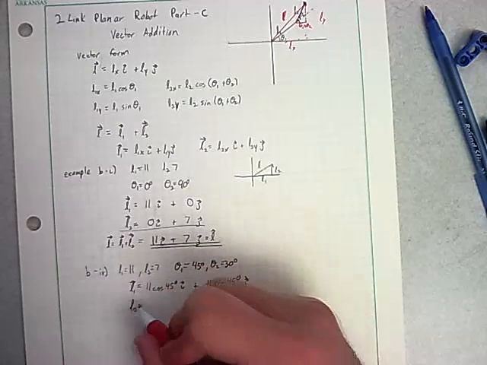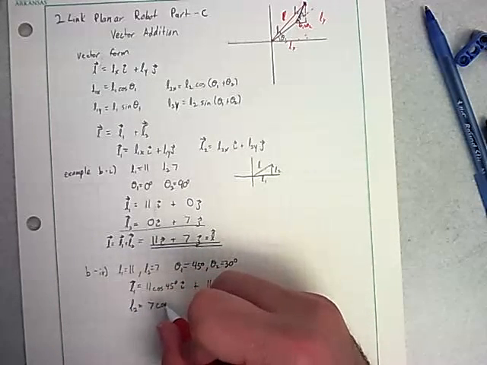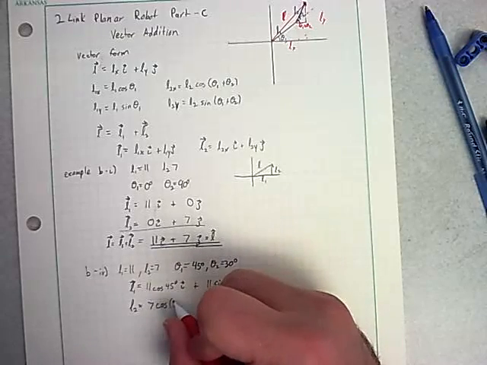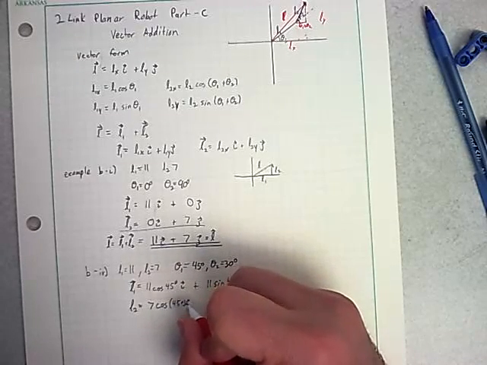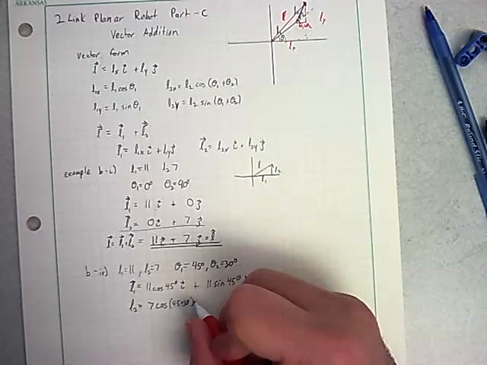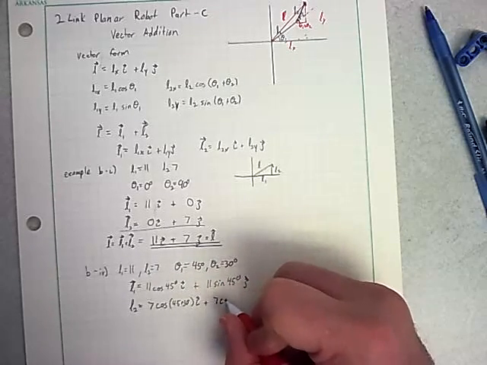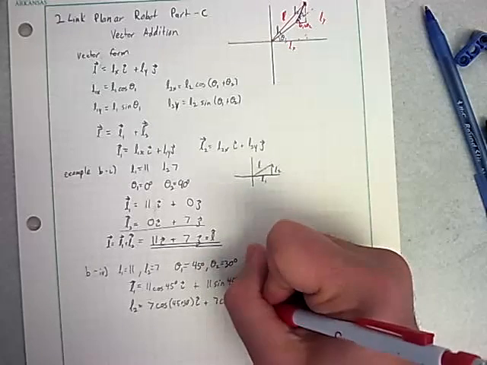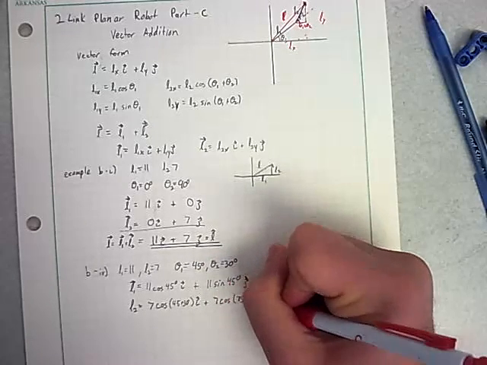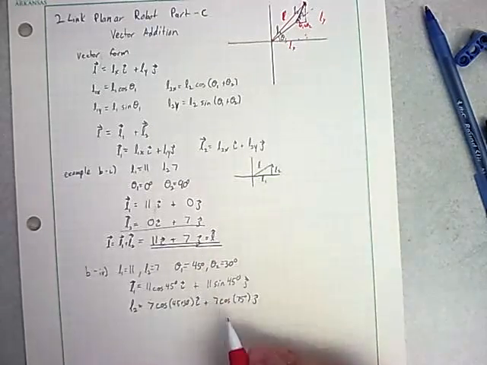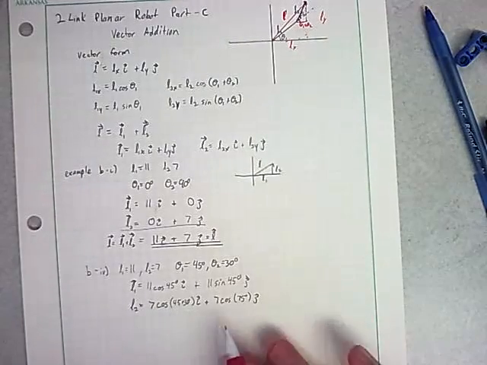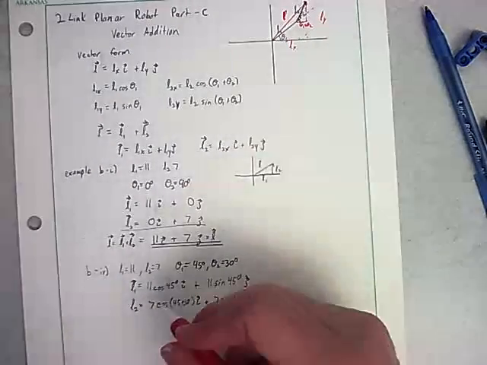L2 would be 7 times the cosine of not 30, but 45 plus 30, which will be 75 in the I direction, plus sine of 75 in the j direction. And that just comes from the 45 plus 30 being our angle there.